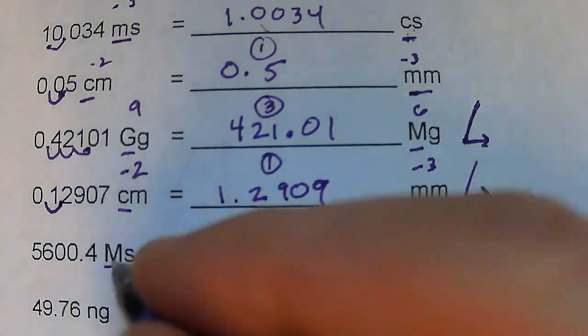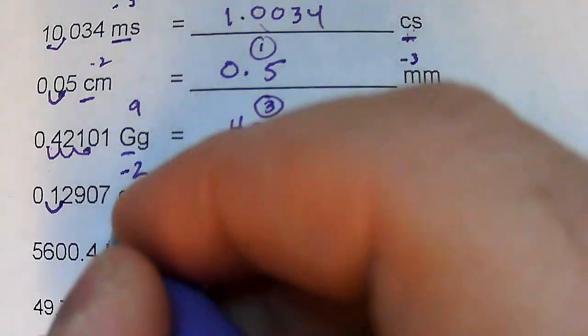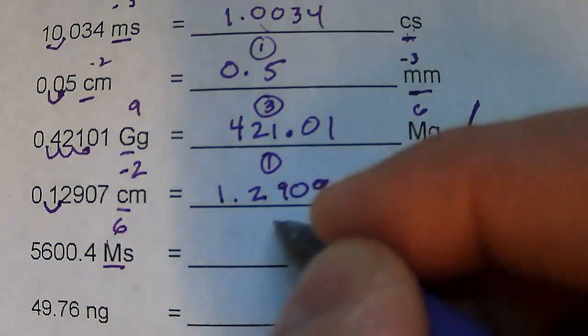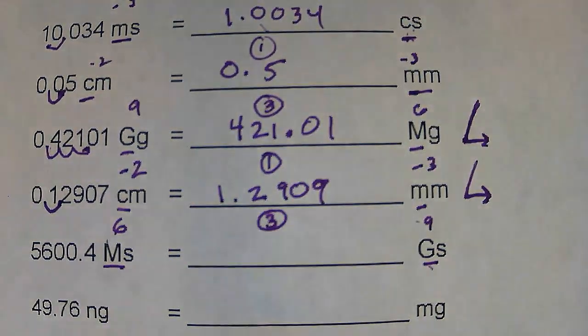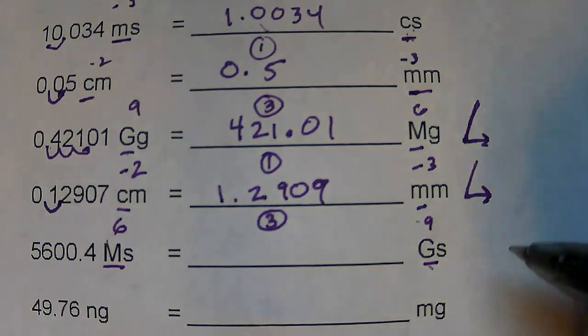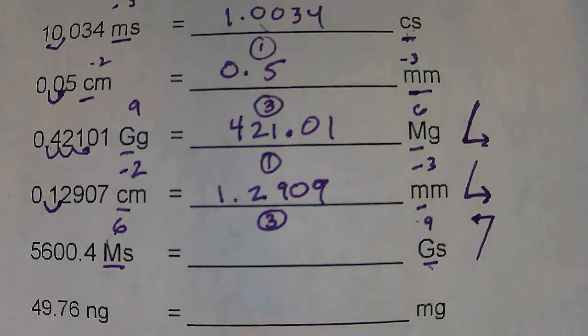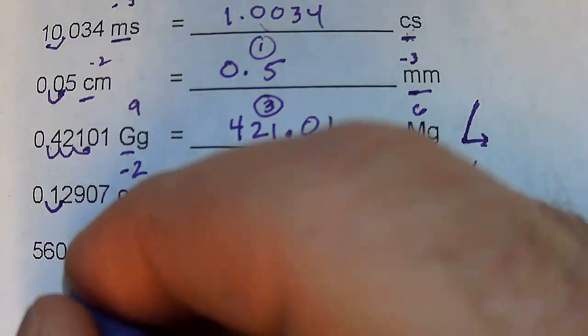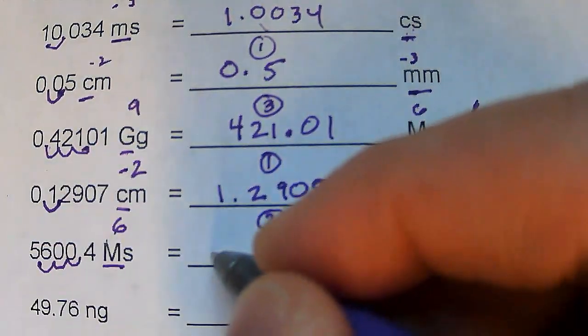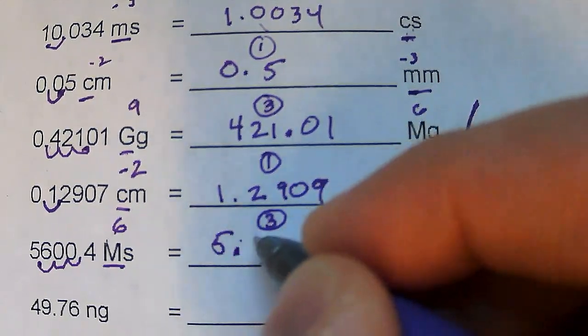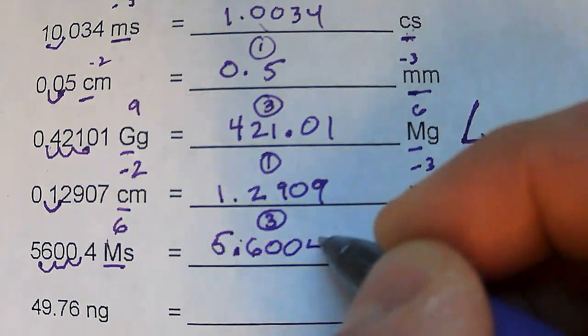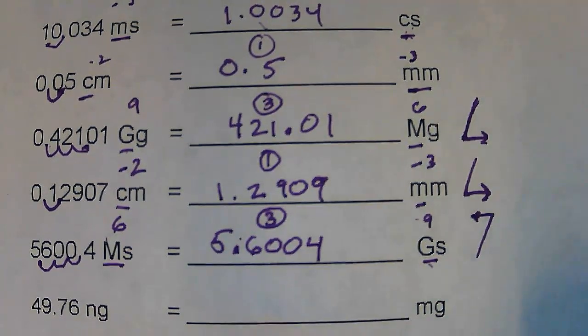Okay, so mega to giga, this is 6, this is 9, the difference is 3. Okay, and so now we're going up, and so we move the decimal to the left, 3 spots, 1, 2, 3. So this is 5.6004.